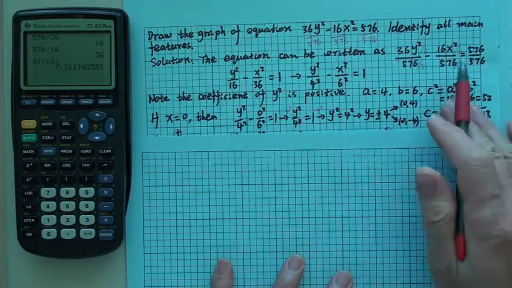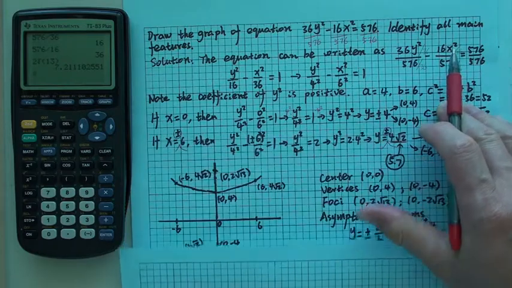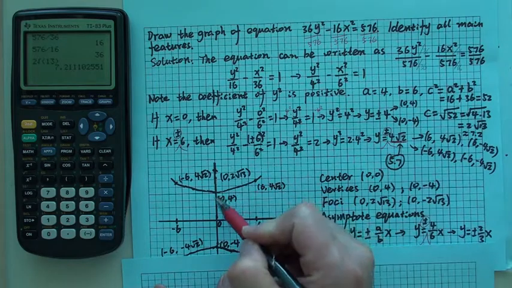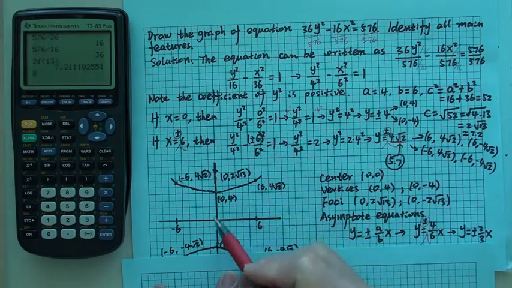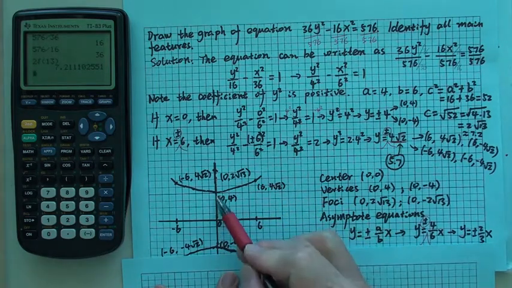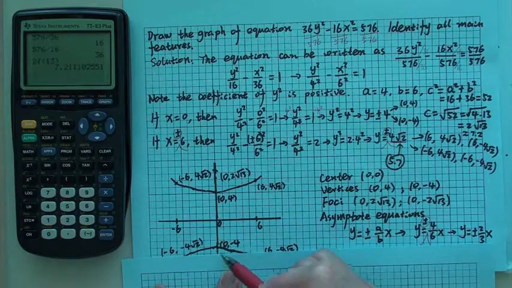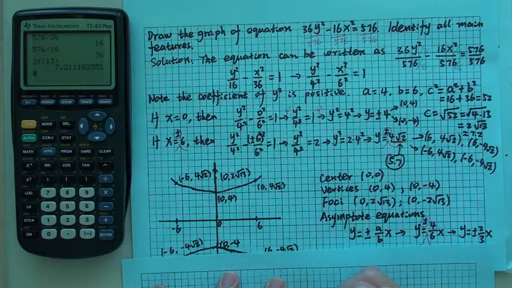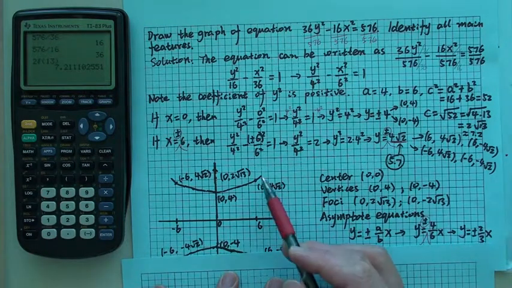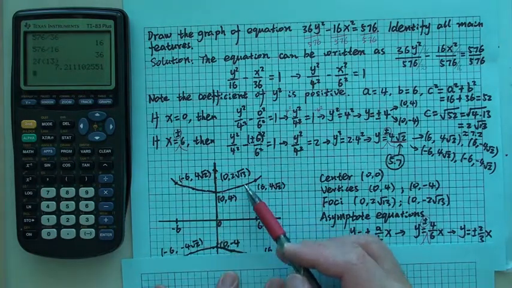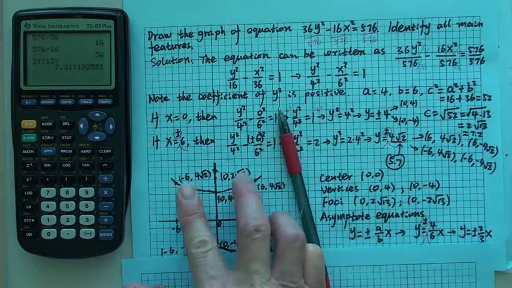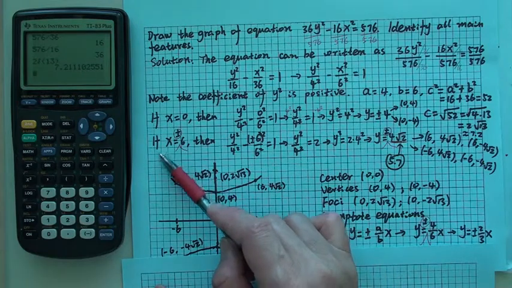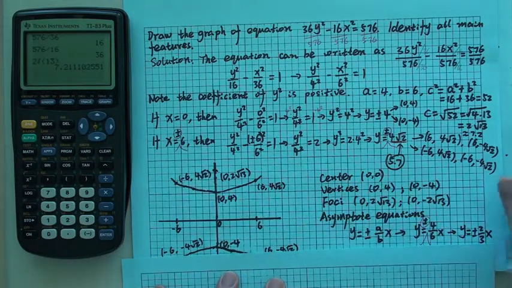So basically you have these two values: when x is 0, you have positive and negative 4. We know the opening direction is like that. The thing is that we want to see how flat or how narrow this graph would be, so we need to do the second step. Okay.